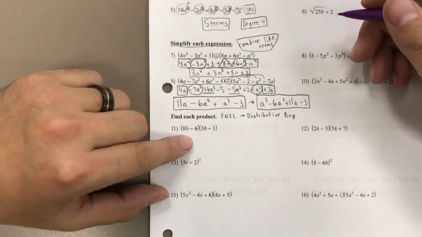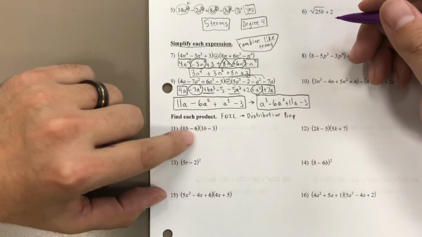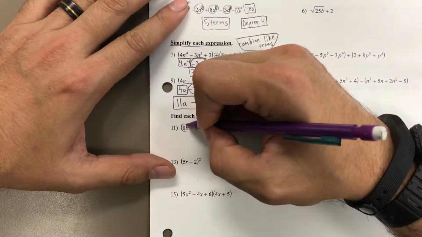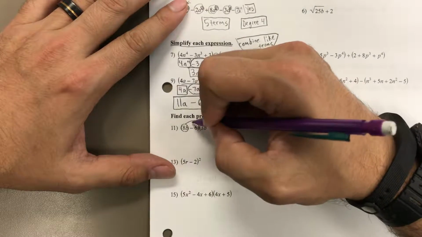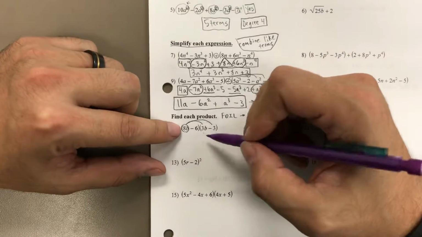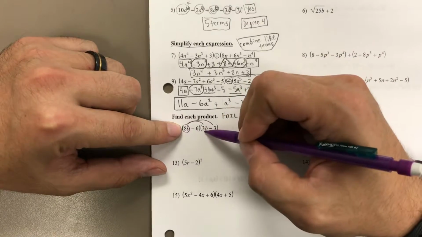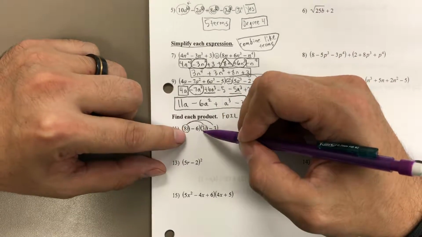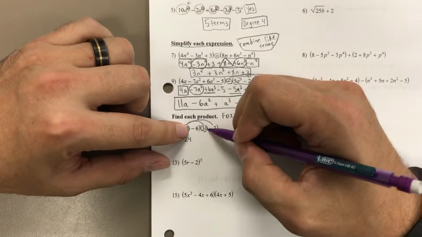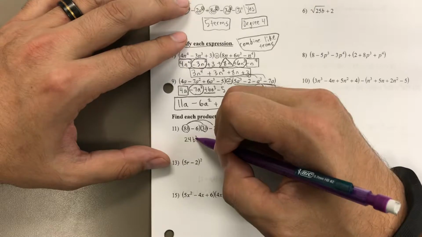So if I were to use the distributive property on this multiplication of two binomials, what I would do is take the 8b and distribute it into the 3b and also the negative 3. So I just multiply the two of these together. I take 8b and multiply that by 3b. So I multiply the numbers together, 8 times 3, that's 24. And then I multiply the b times the b, which gives me b squared.